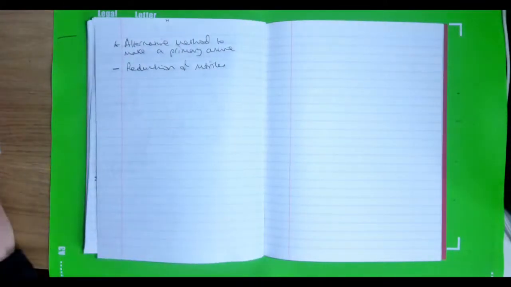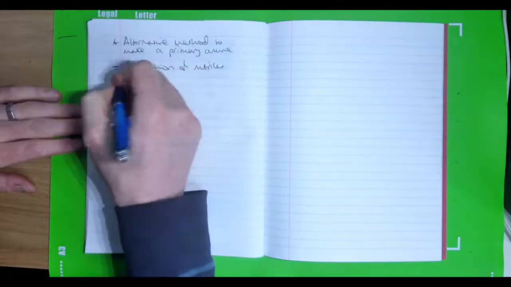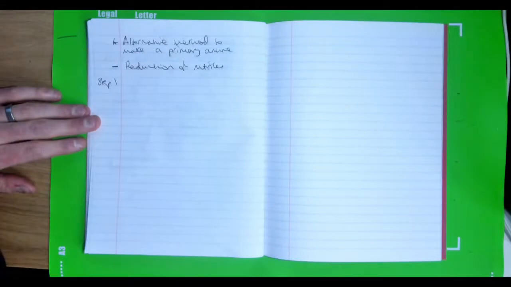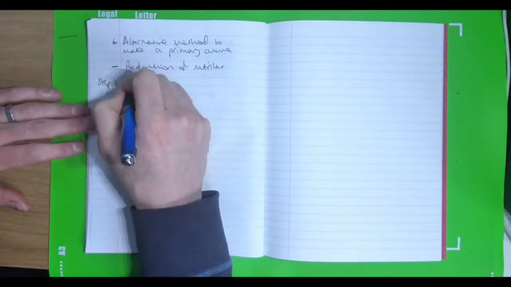So this is actually a two-step process. Let's look at step one. The first step you've come across before, and it is a nucleophilic substitution reaction, which you came across last year.